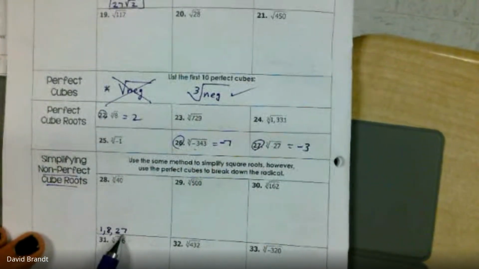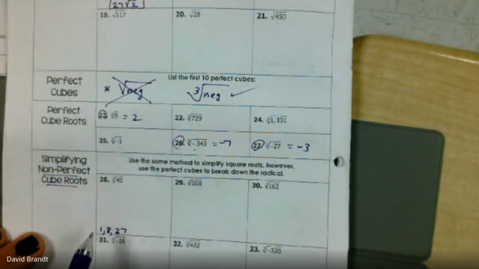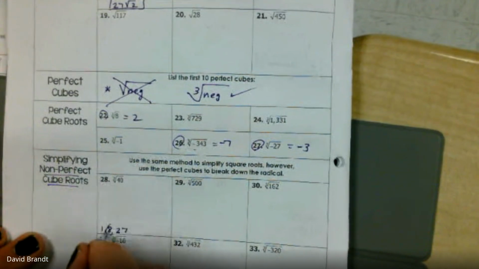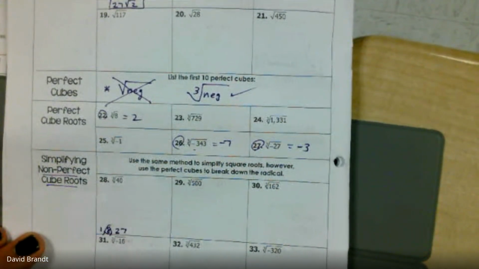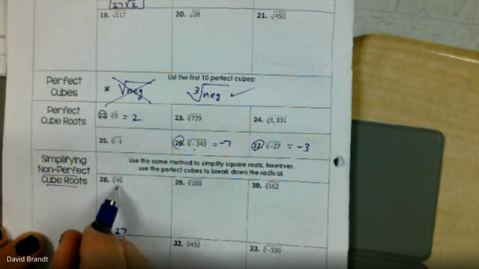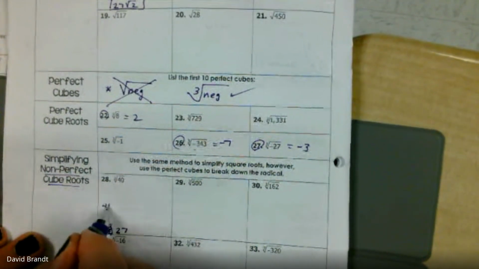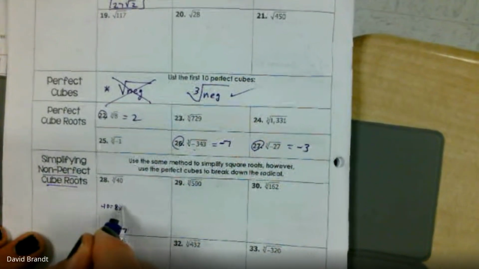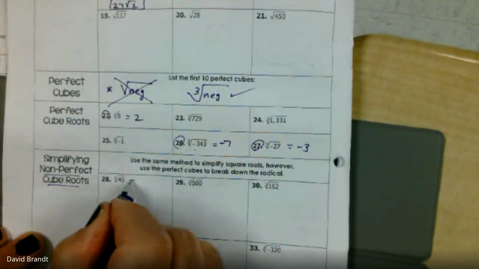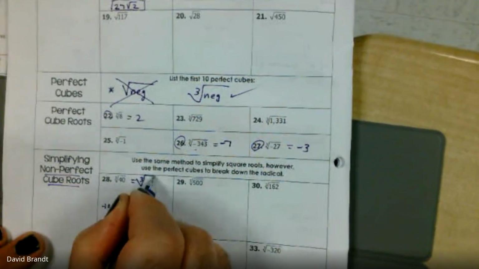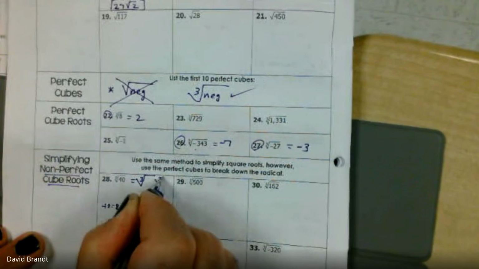The next one is 125, so I can stop there. What is the largest of these numbers that goes into 40? Well, it's 8. So 8 times what is 40? 40 is 8 times 5. You guessed it. So you're going to write this down as 2 cube roots.